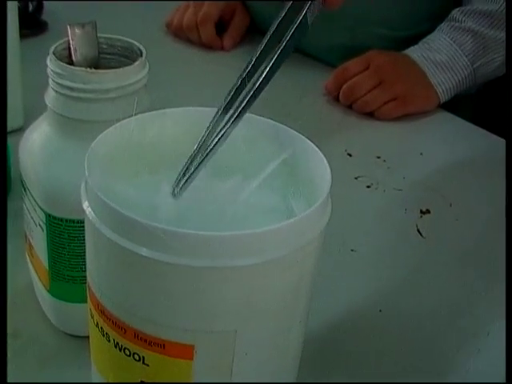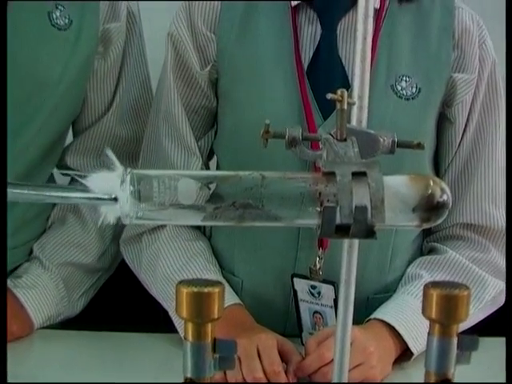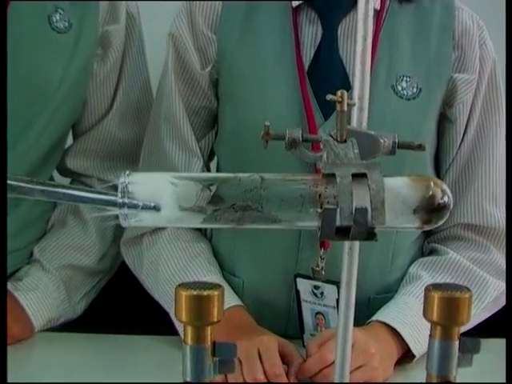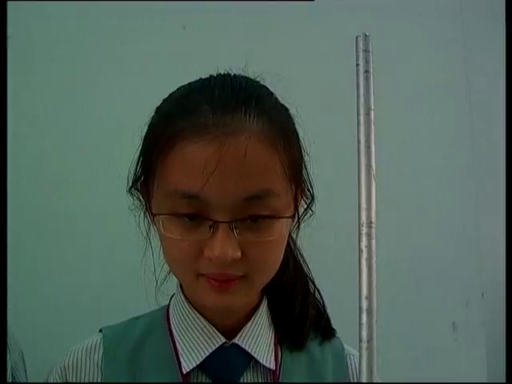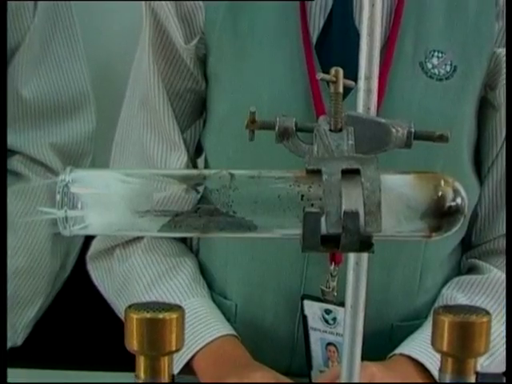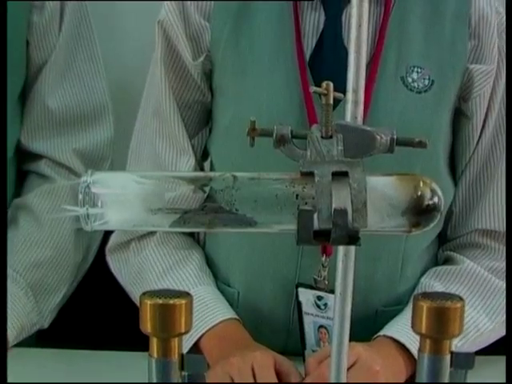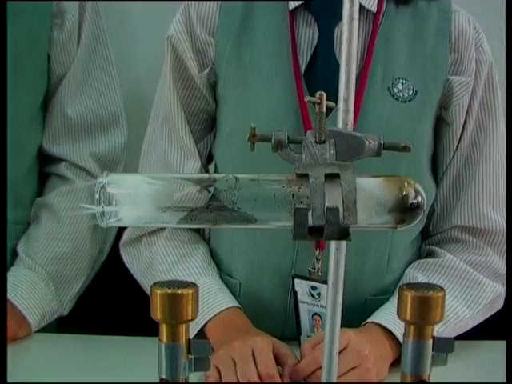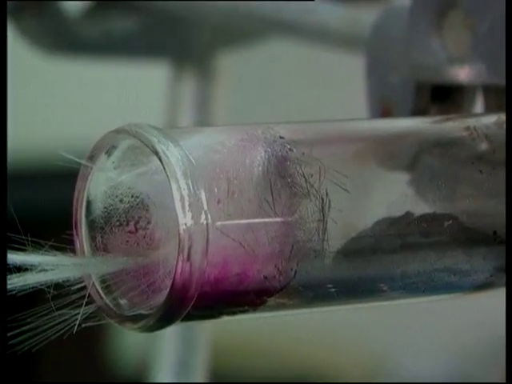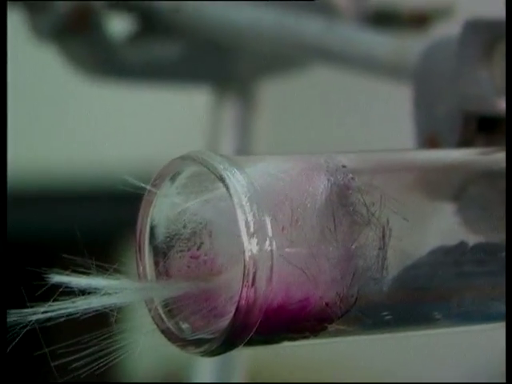Now, close the opening of the tube with some more glass wool. We have to put the glass wool in between to prevent potassium manganate 7 crystals from mixing with the metal. Otherwise, an explosion might occur when the mixture is heated. The glass wool is also to prevent the oxygen produced from escaping quickly.